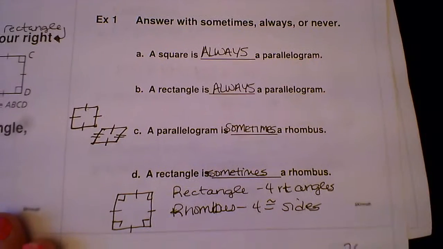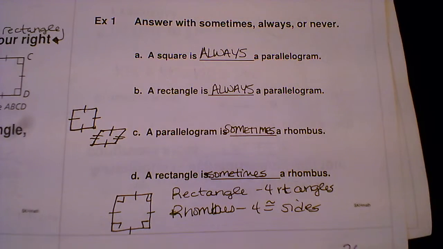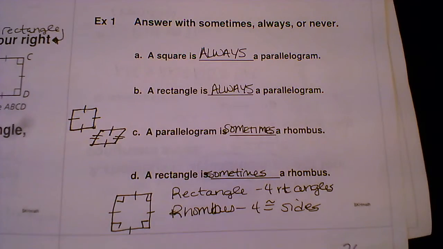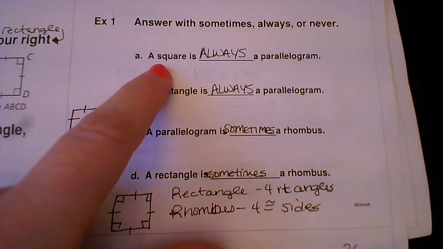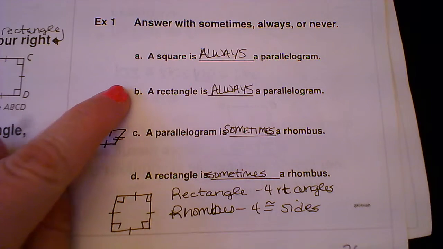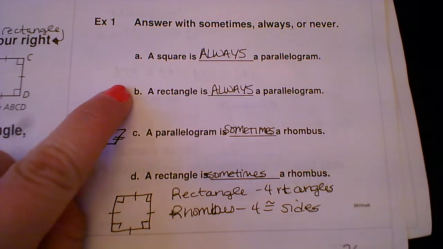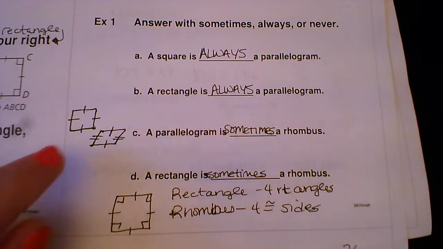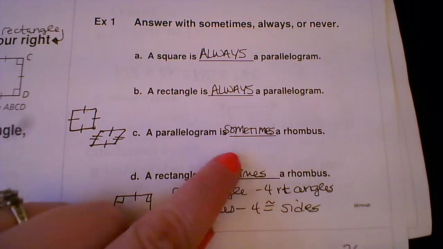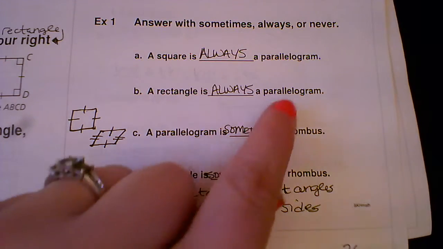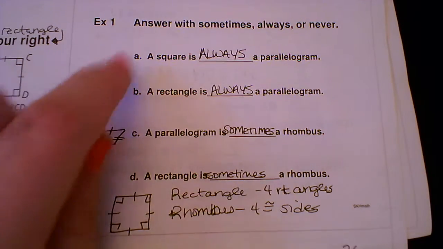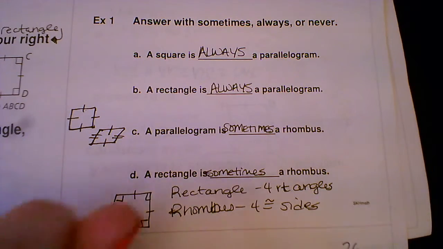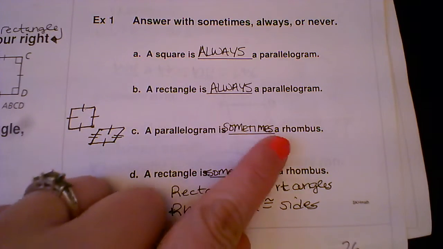Now, we analyzed some statements in class, answering with always, sometimes, or never. A square is always a parallelogram. There's not an example of a square that's not a parallelogram. A rectangle is always a parallelogram as well. It has all of those properties all the time. A parallelogram is sometimes a rhombus. Notice how this is kind of the reverse of how they were asking the question on A and B. A rhombus is always a parallelogram, but a parallelogram is only sometimes a rhombus.